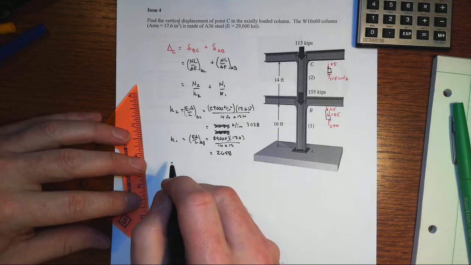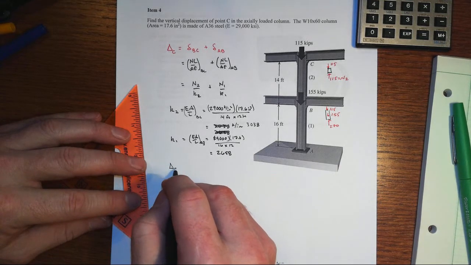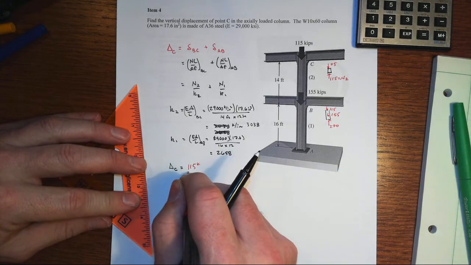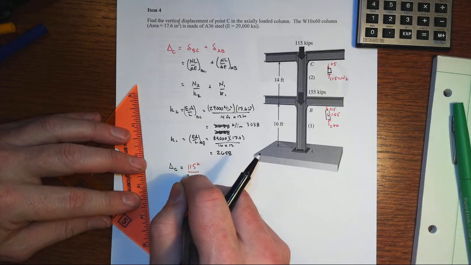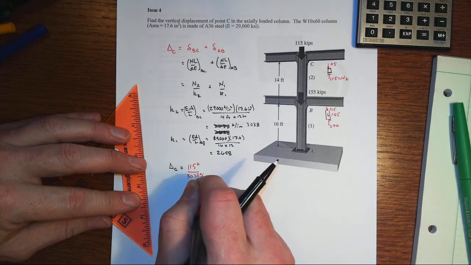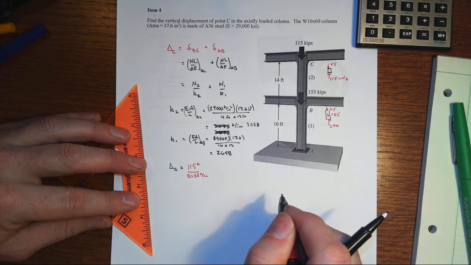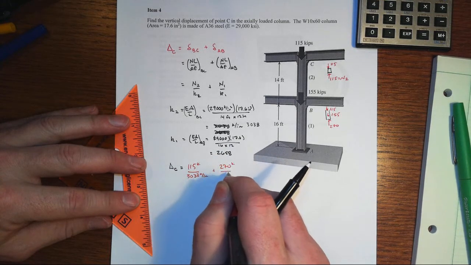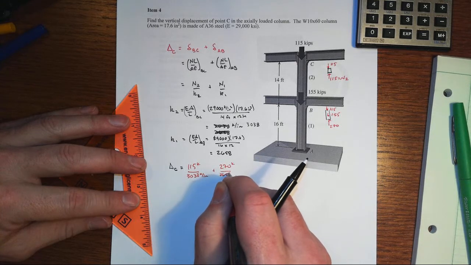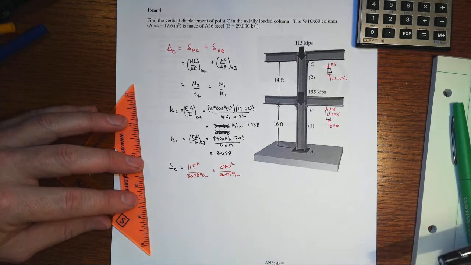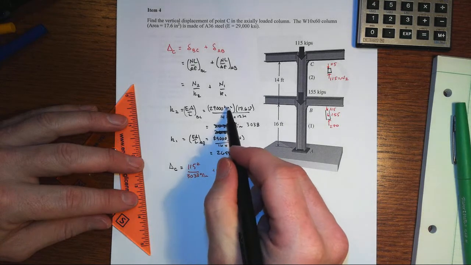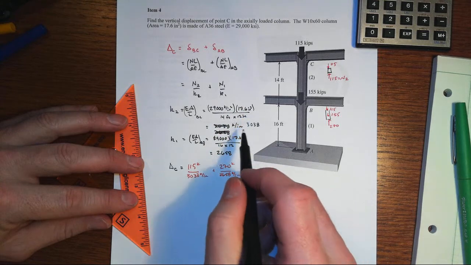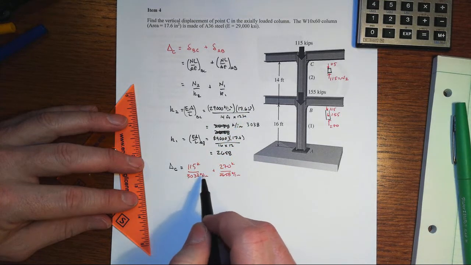Right, so that means our delta C is going to be equal to 115 kips over our 3,038 kips per inch up in that upper story, plus 270 kips over our 2658 kips per inch. Notice all the units are going to work out. The stiffness, kip over inch squared times inch squared, was now kips. Kip over inch, that was what we had here. Now kip over inch is going to give us inch.